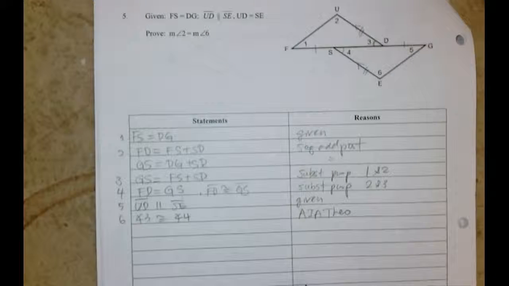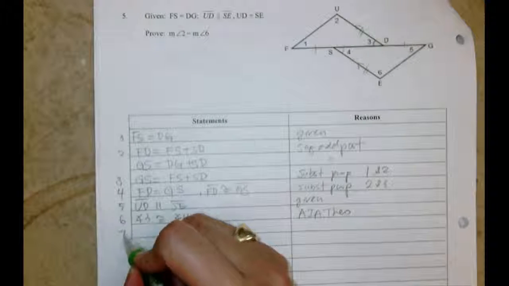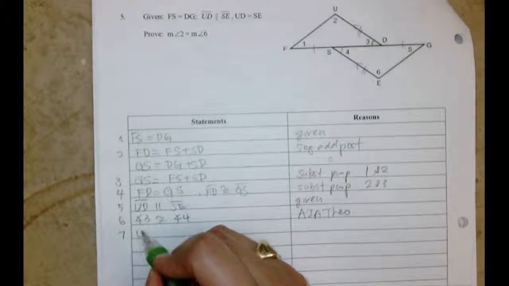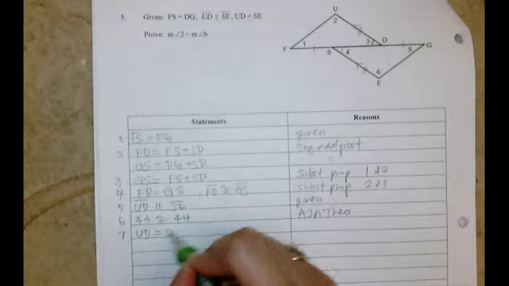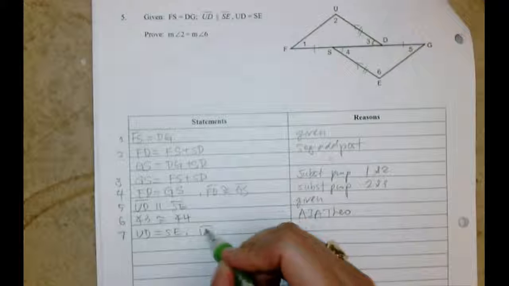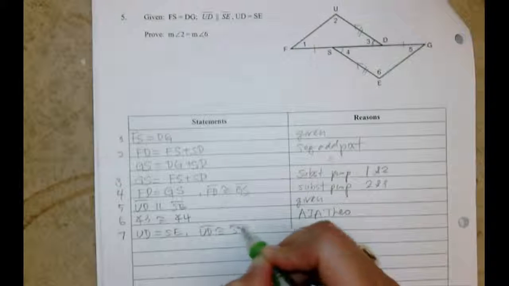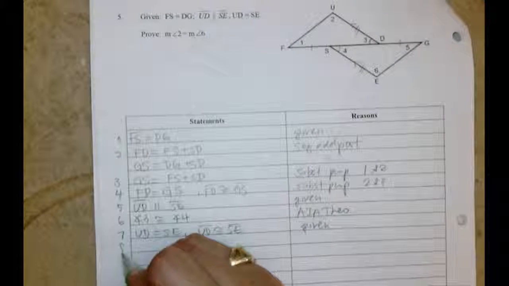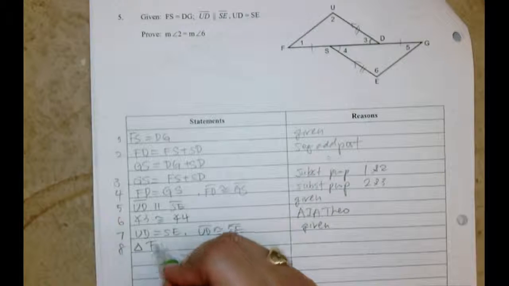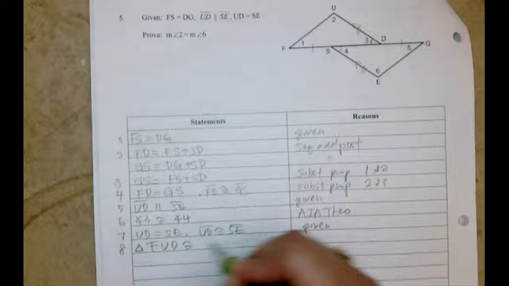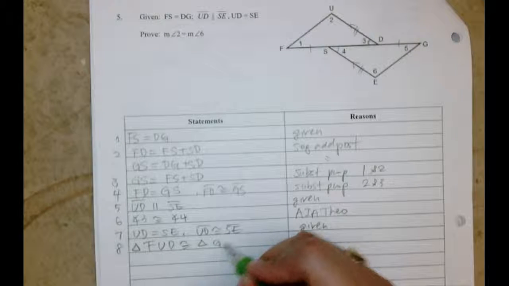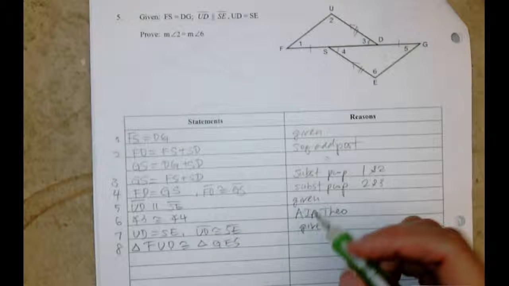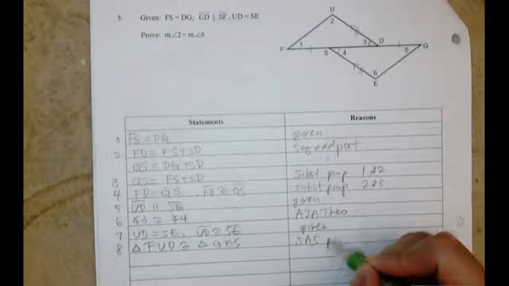Okay, and then the other side is given. So UD is SE, and therefore UD is congruent to SE, and that's given. So triangle FUD is congruent to triangle GES, and that is side angle side postulate.